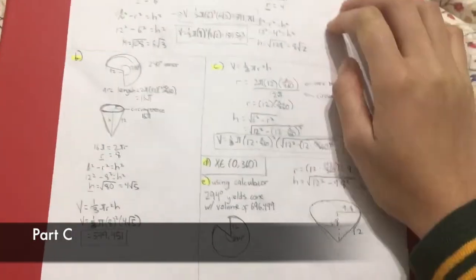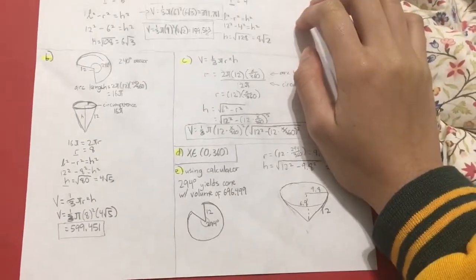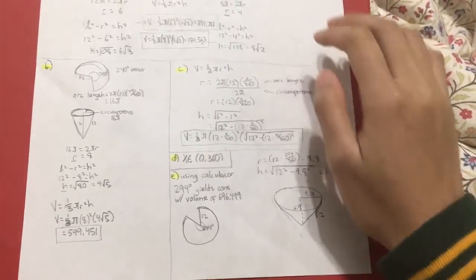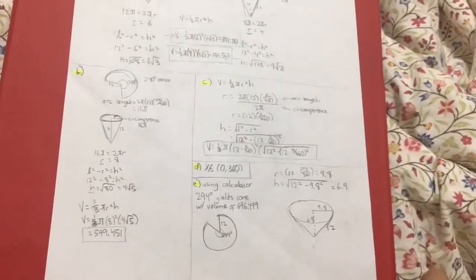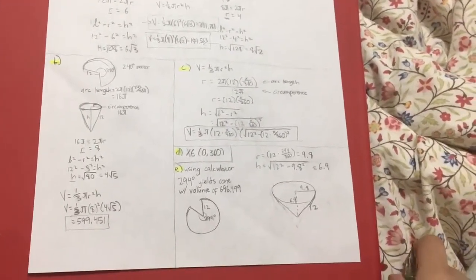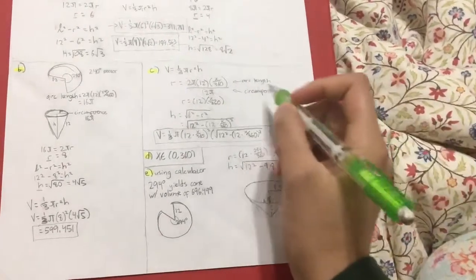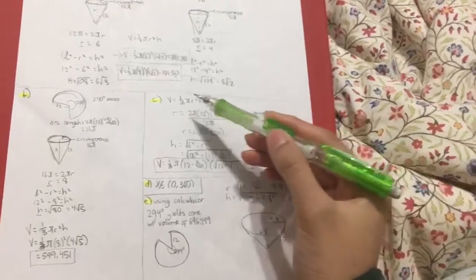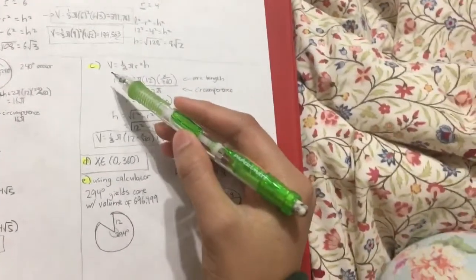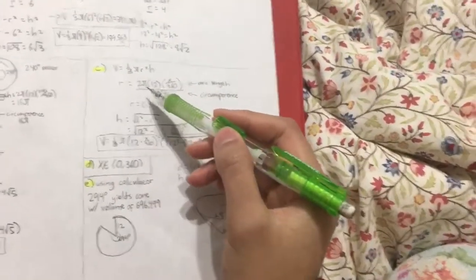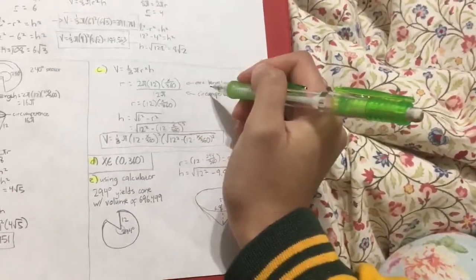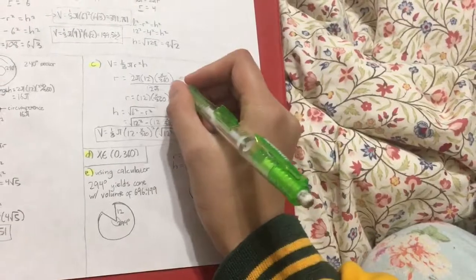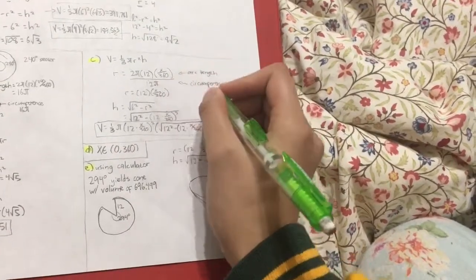For C, to make a volume equation given the angle of a sector, I referenced back all the work and backtracked. Using the original volume equals 1/3 pi radius squared times height, I found the radius from the arc length and the circumference formula.